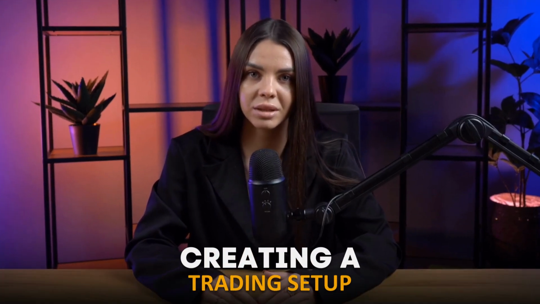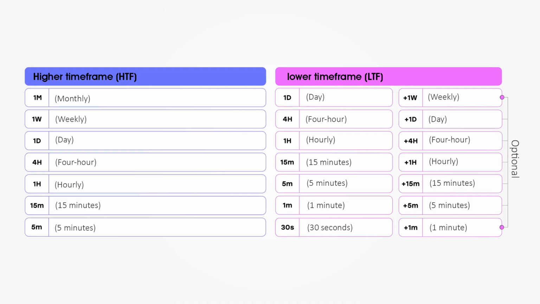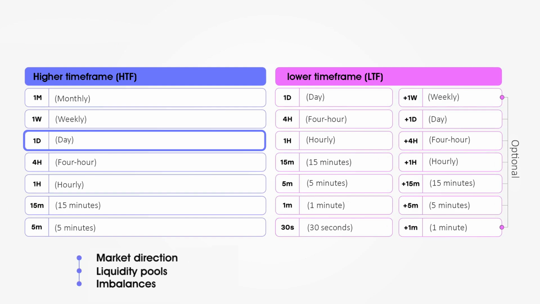Now let's move on to creating a simple and effective trading setup based on imbalance. The table we mentioned earlier presents successful combinations of timeframes suitable for analyzing almost any chart. For example, start with the daily timeframe, where the main work is done, determining the overall market direction, key liquidity levels, and imbalance zones.